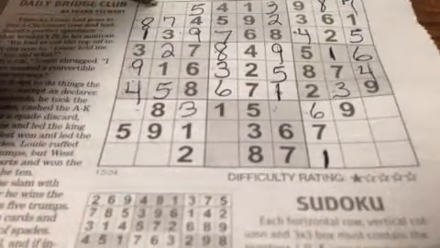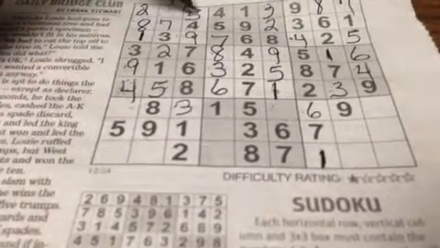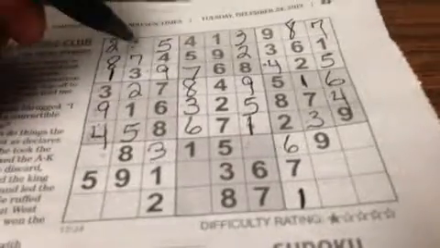1. We're missing a 2. We cannot put a 2 here because this 2 covers it. So we have to put the 2 there. 3, 4, 5. We're missing a 6. The only block remaining is the 6 there.